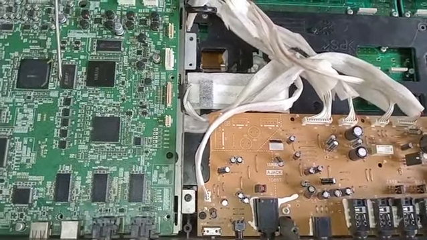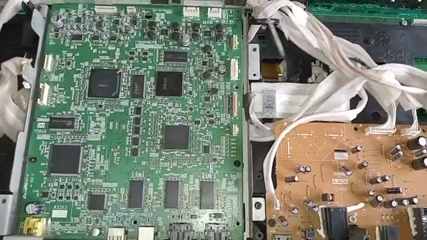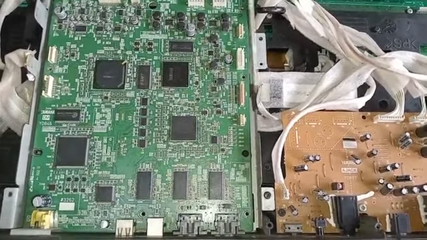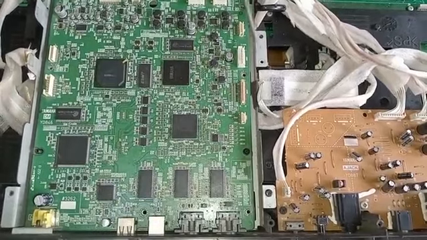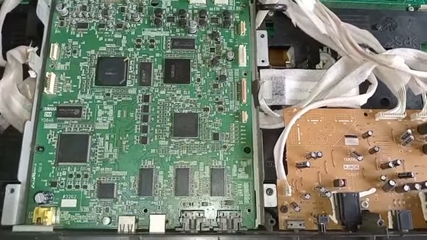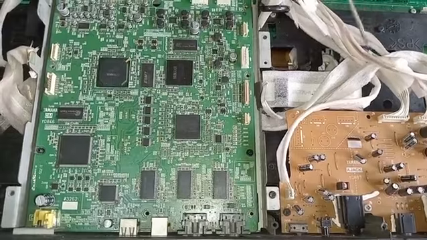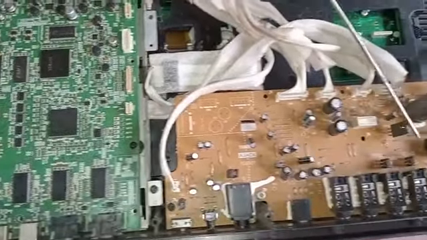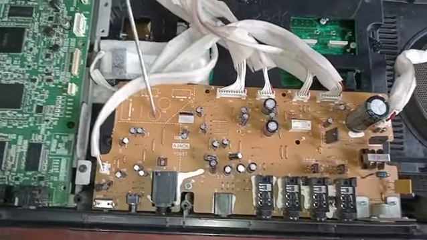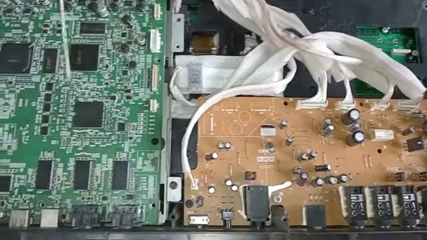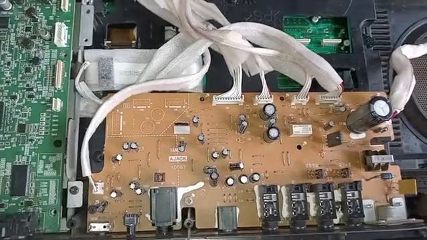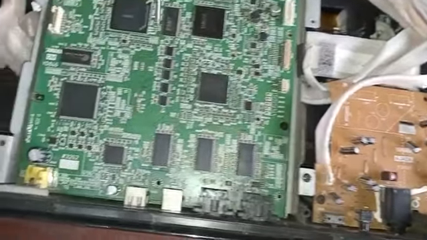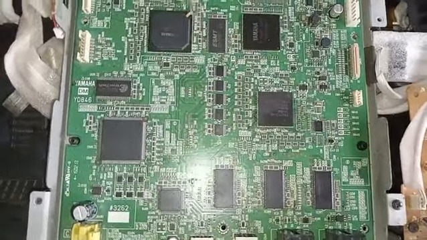This is the continuation of the video we did on identification and functions of major components on analog and digital motherboard of Yamaha PSR S950. The last video talked about the identification and functions of the major components on the analog motherboard, and today we'll be talking about identification and functions of the major components on the digital motherboard of the same keyboard.